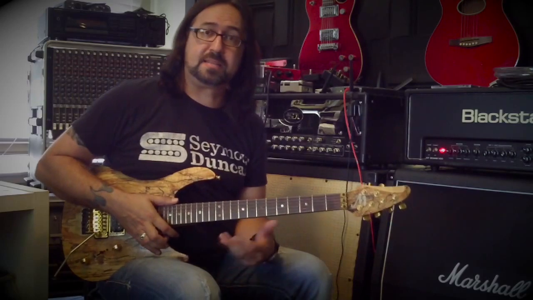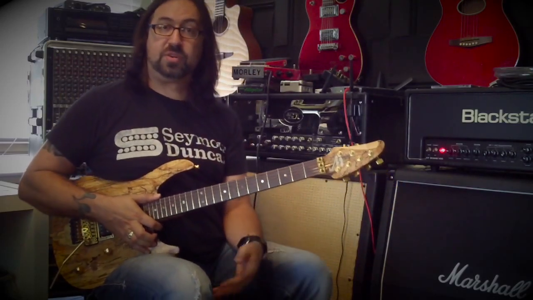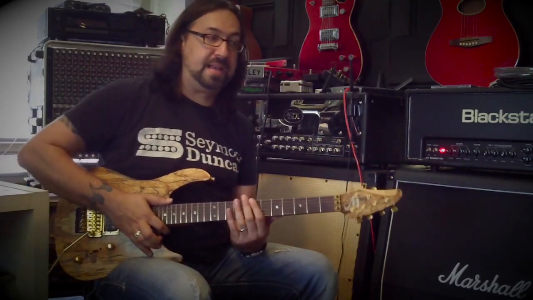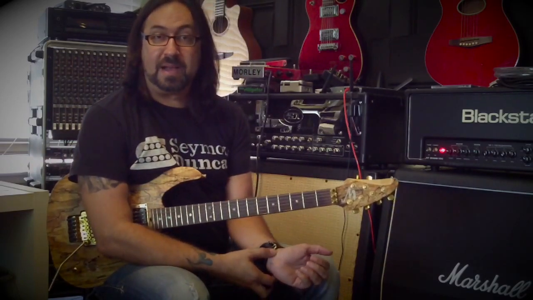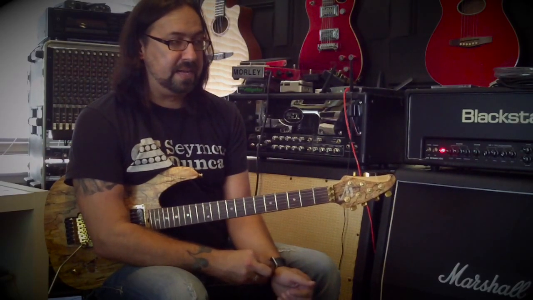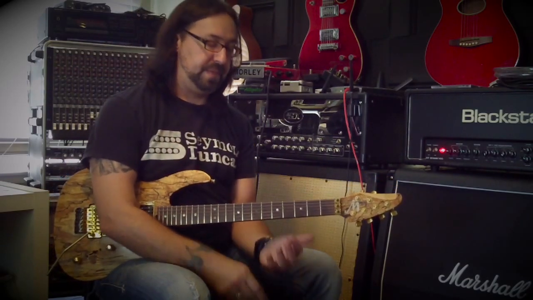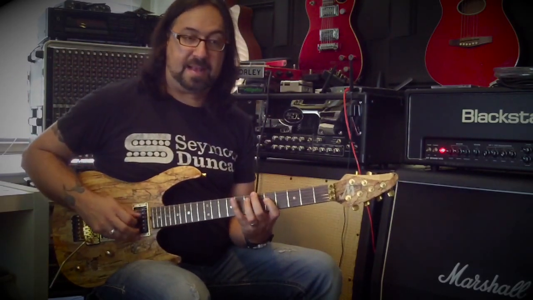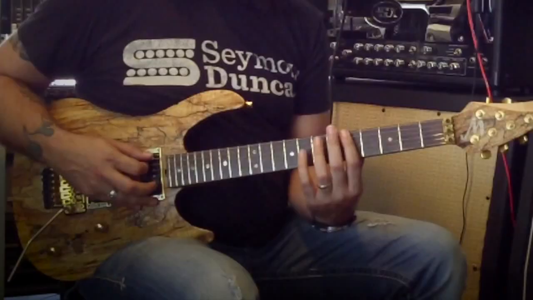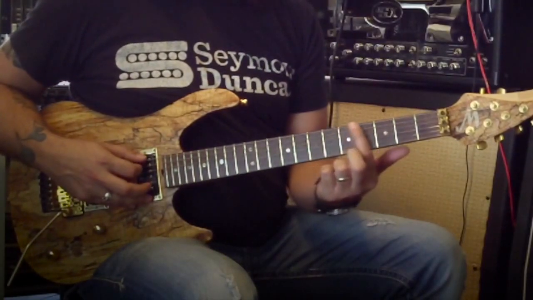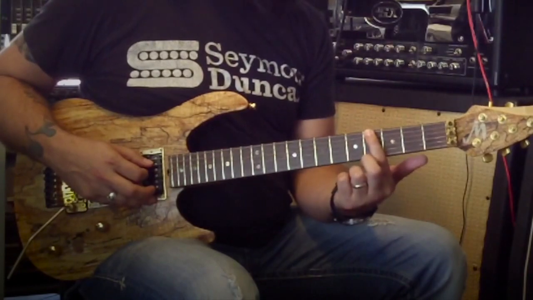If we want to take things a step further and really get sort of an outside sound, I've got two mainstays in my repertoire of ideas and phrases and vocabulary, and one of them is simply taking that minor pentatonic we all know and love, and then flattening the root note. So instead of A, I'm playing an A flat.